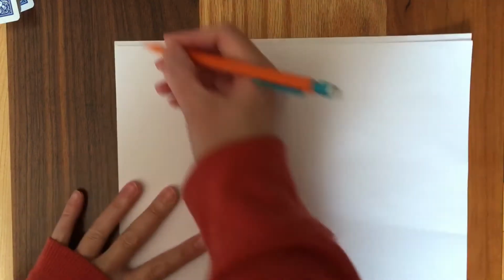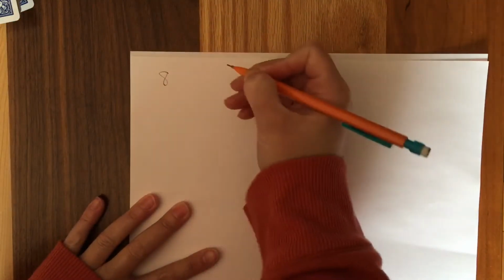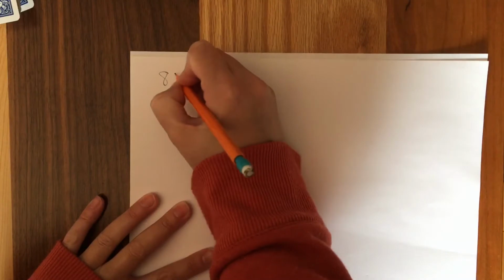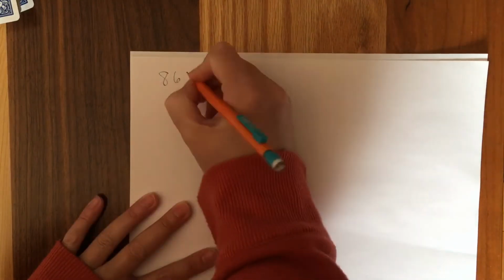Henry, can you give me a digit, a number? Like any number? Yep, a 1-digit number. 8. Okay, give me another one. 6. Okay, and one more. 2. Okay, so Henry gave me the number 862.